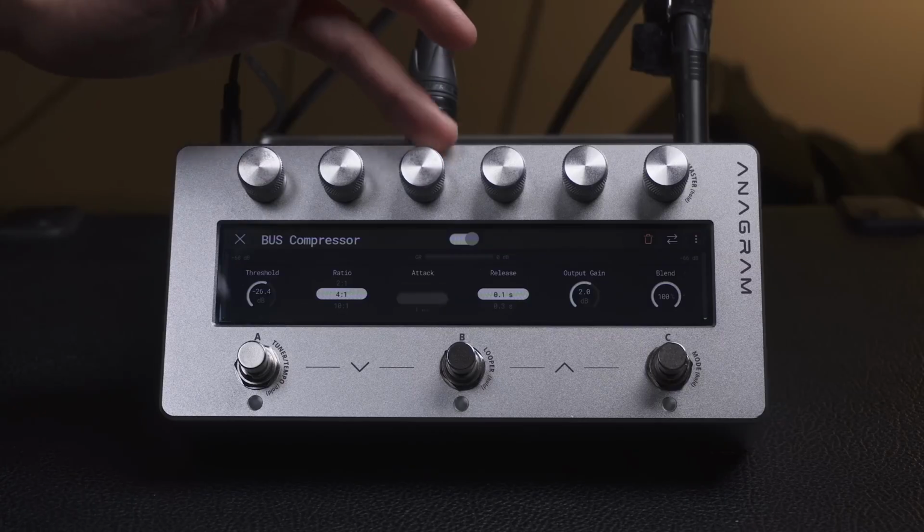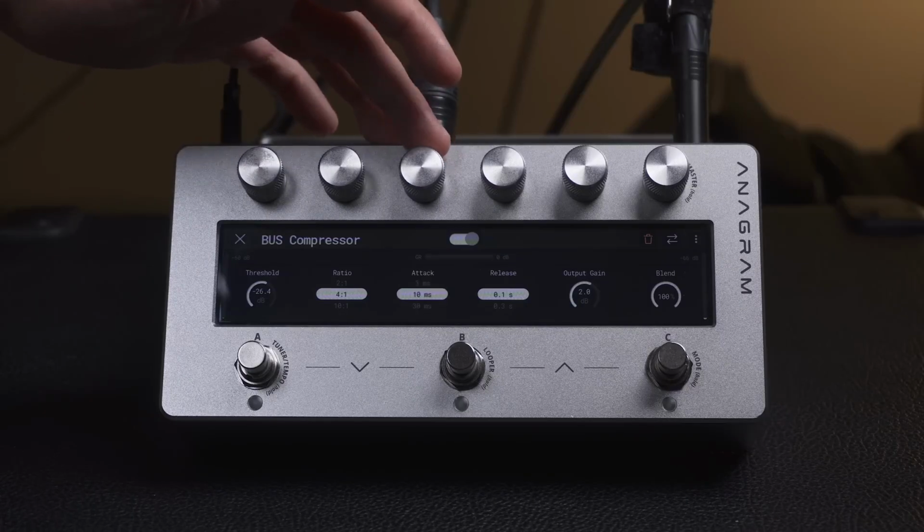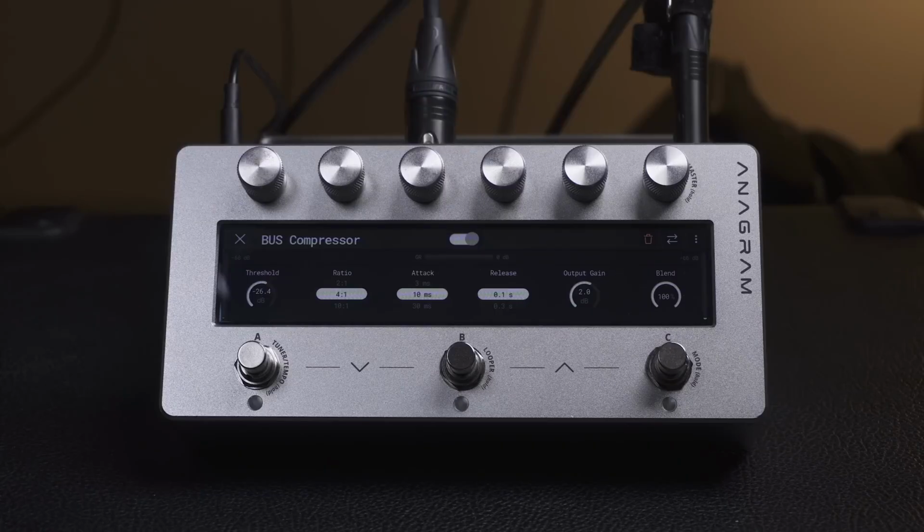And of course, you can pick somewhere in the middle, depending on what you're playing. For this, I picked 10 milliseconds. It felt good. Like I said, I do not feel like I'm compressed, but it is evening out my signal.